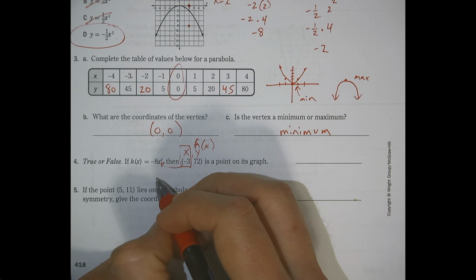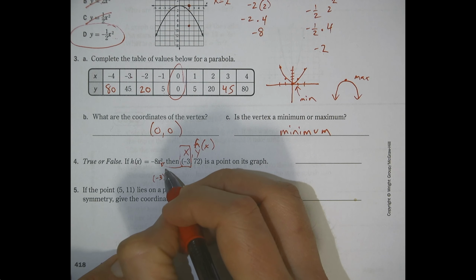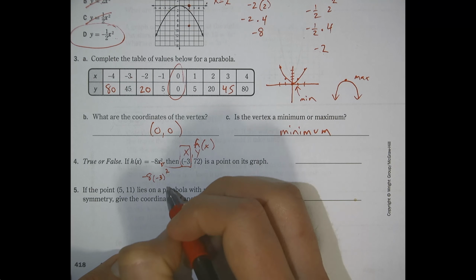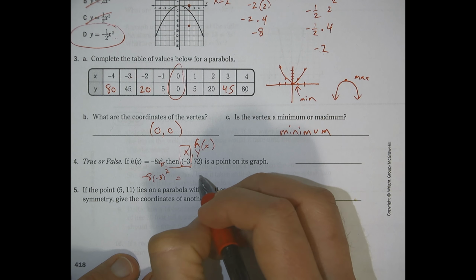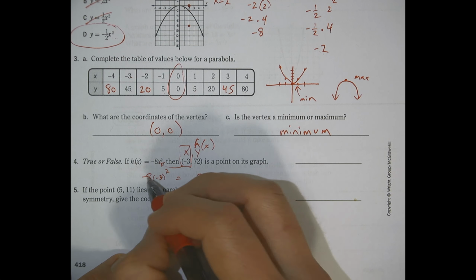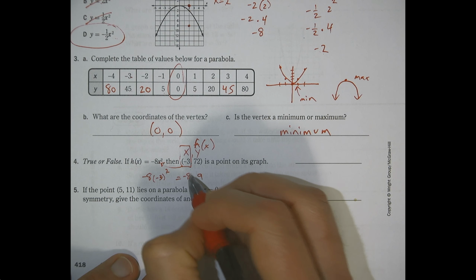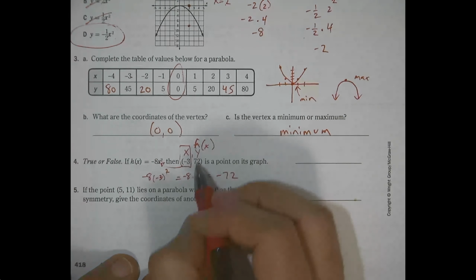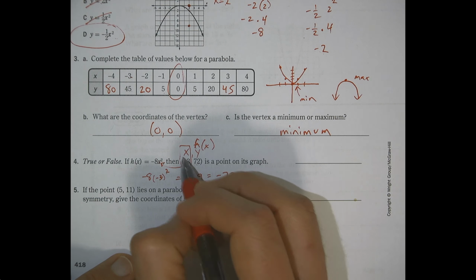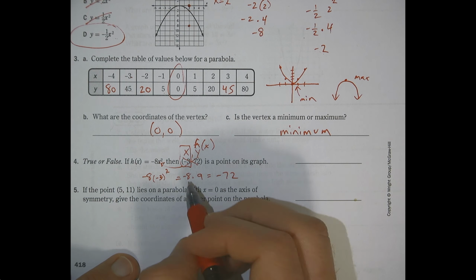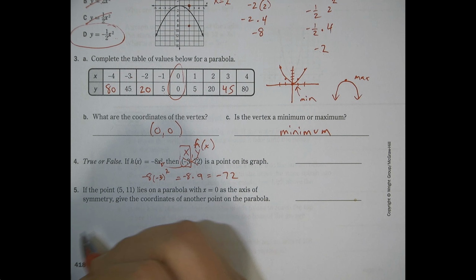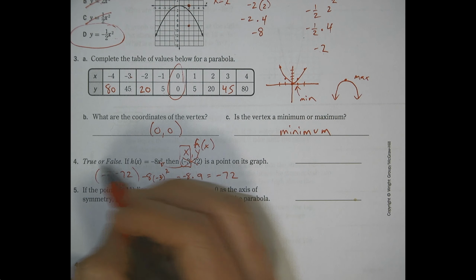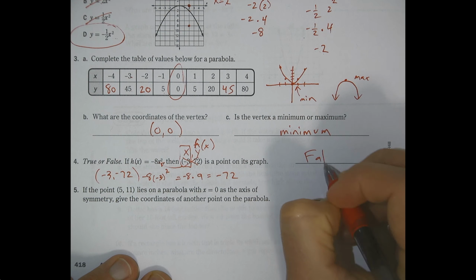So if I do plug in negative 3, it's going to be squared and then multiplied by negative 8. Negative 3 squared is positive 9. Negative 3 times negative 3. And that's going to get times by negative 8. So I should get a negative 72, not a positive 72. So this point is not going to be on the graph. This point would be negative 3, negative 72. So to answer the question, true or false, this is false.